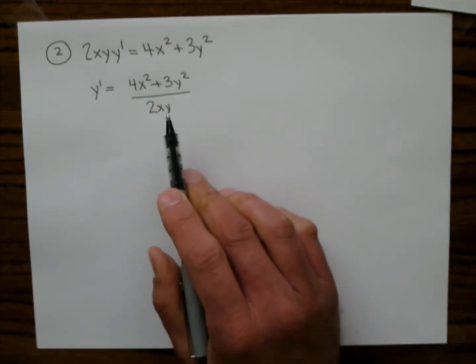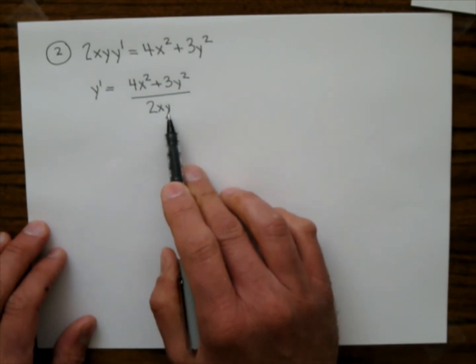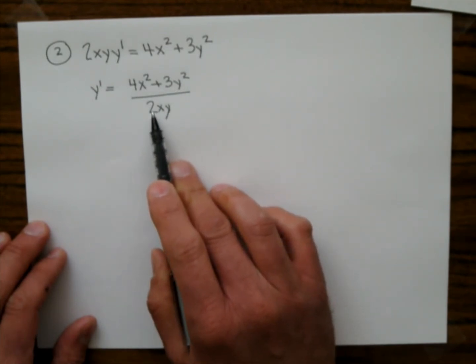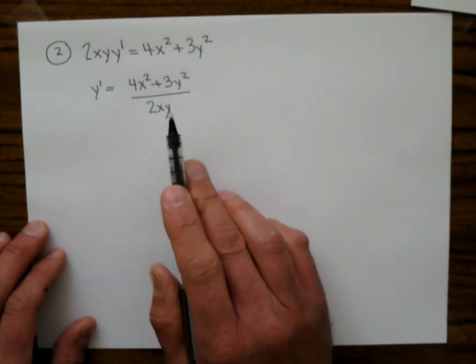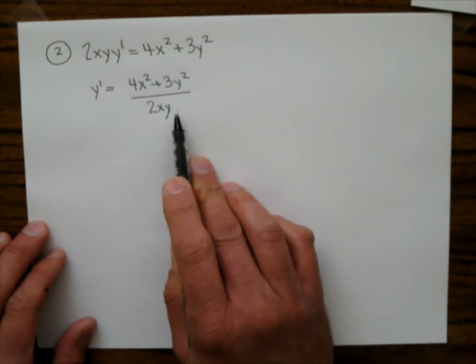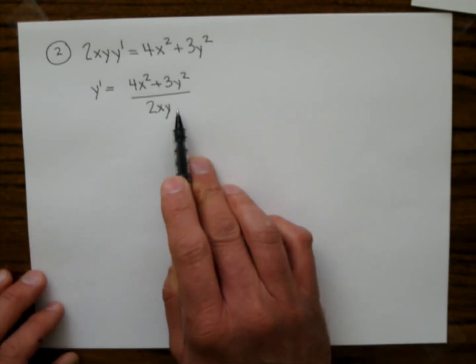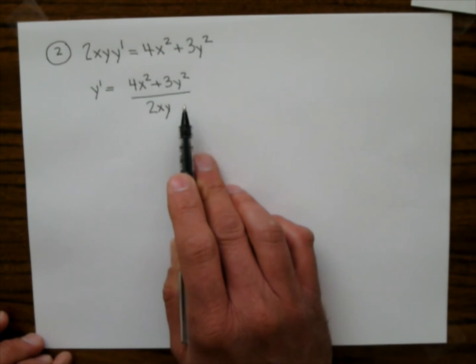And to check, you can put tx there and ty there, and you'll find that the t's can factor out of the top, and you'll have a t squared that cancels with a t squared. This will work. Now, if you didn't check to see if this was Euler homogeneous and you did your substitution and found out you could not get rid of all the x's, then perhaps you didn't have an Euler homogeneous one.